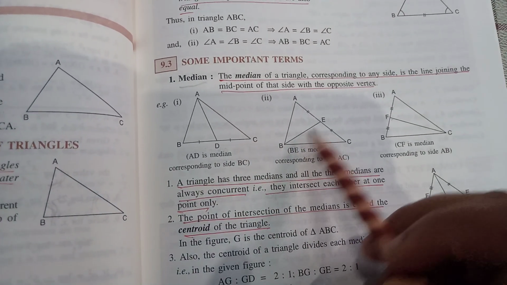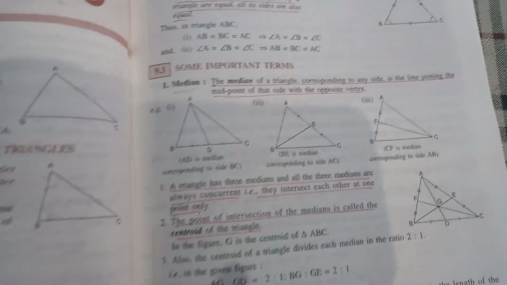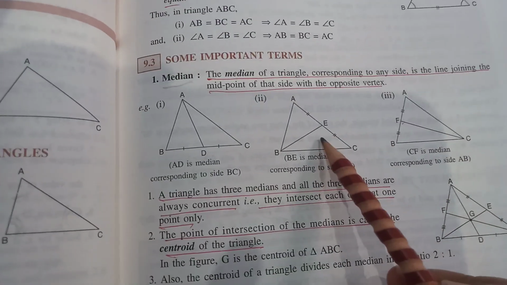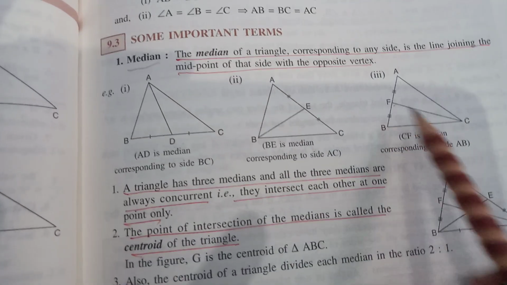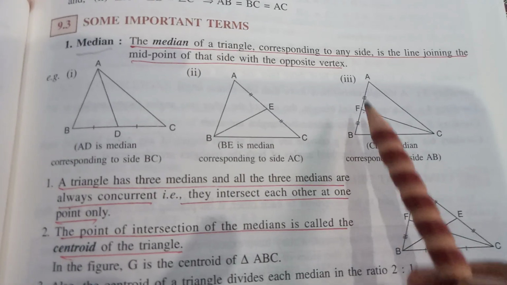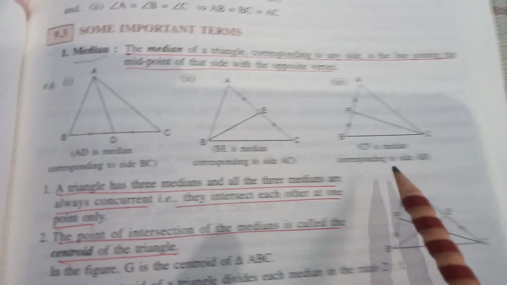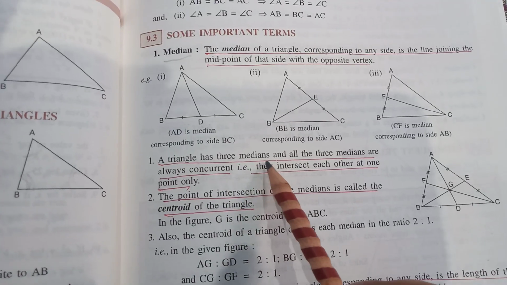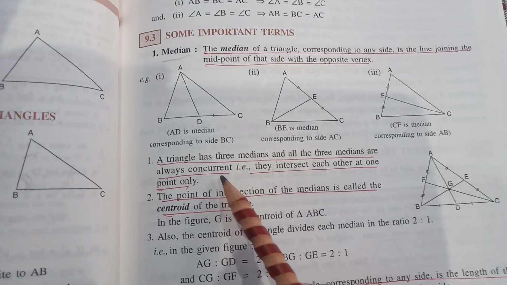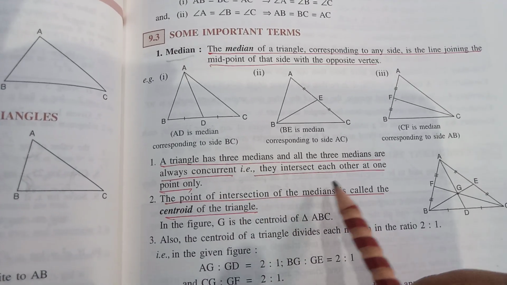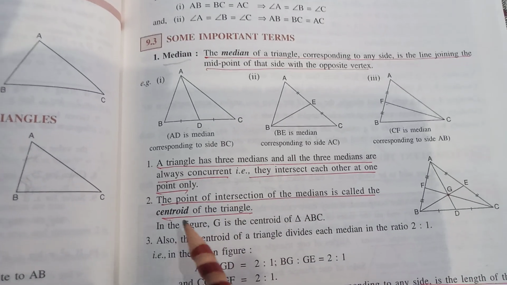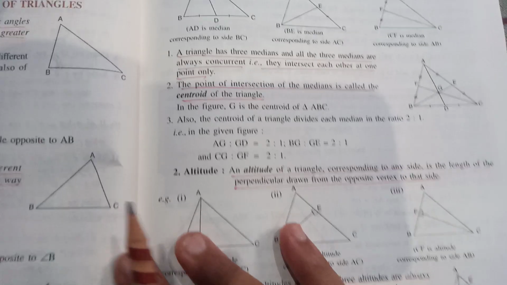Here in this case, BE is the median because it is dividing AC into two equal parts and it is corresponding to AC. And here in this case, CF is the median of this triangle because it is dividing AB into two equal parts and it is corresponding to AB. Now a triangle has got how many medians? 3 medians, and all medians are always concurrent, means they intersect each other at only one point, and the point where they all intersect is called the centroid of the triangle.